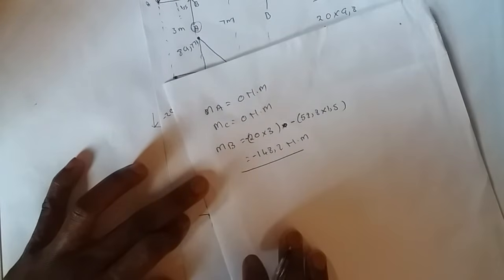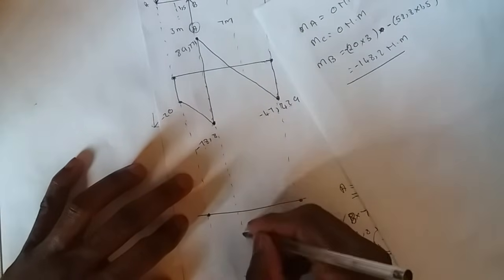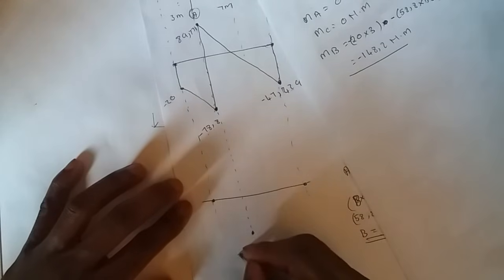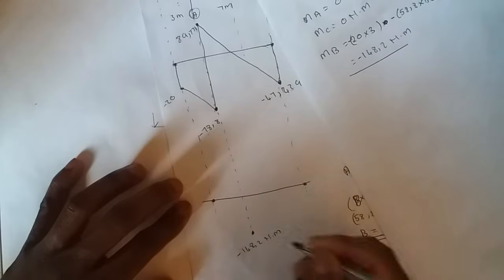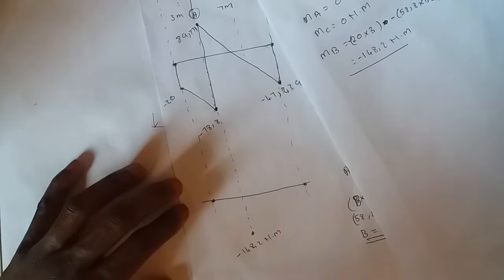We said the bending moment at B will be negative 148.2 newtons per meter.